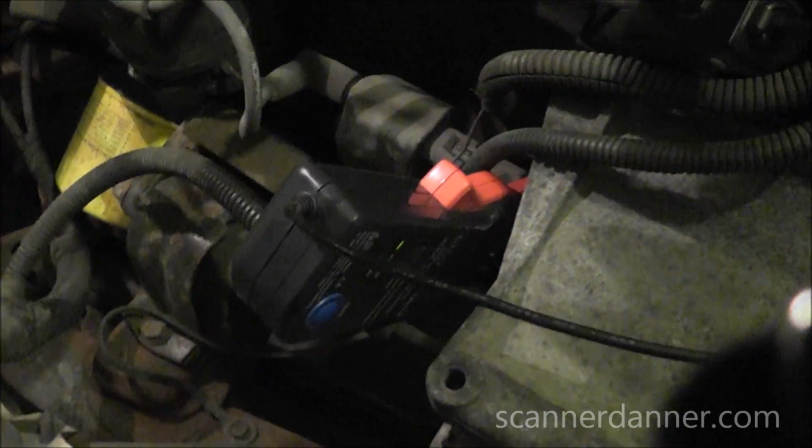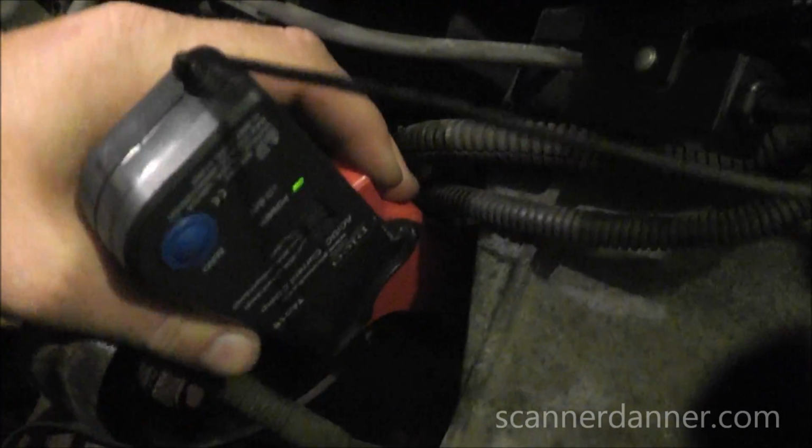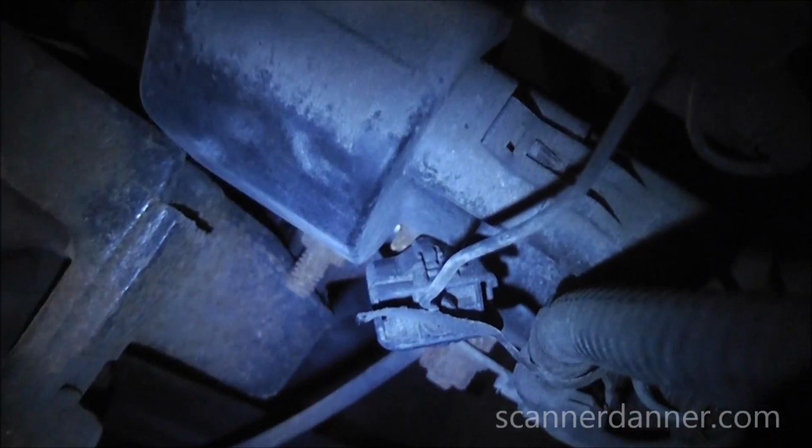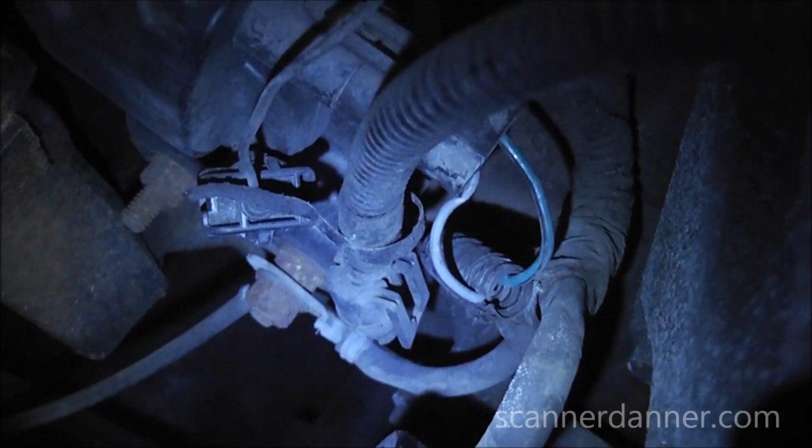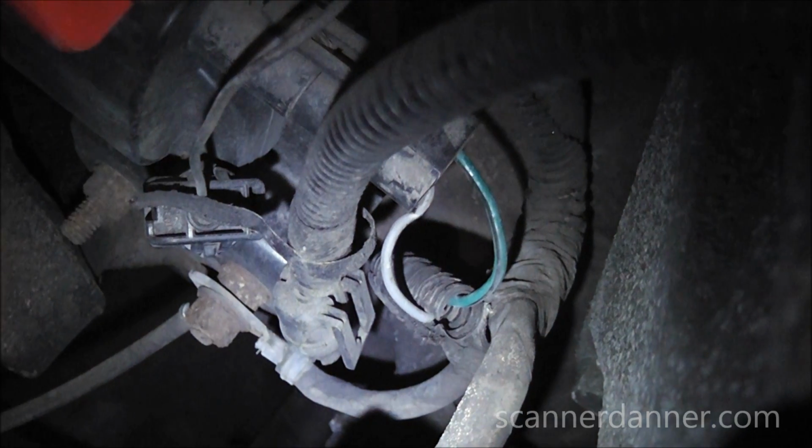Shot of the amp probe connected to the ignition coil. These are polarity sensitive. Take this off and show you. And what I was connected to, let's turn this light on. That's connected right there to the green and black wire.